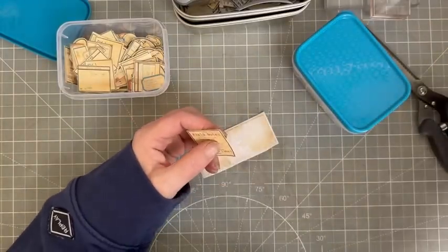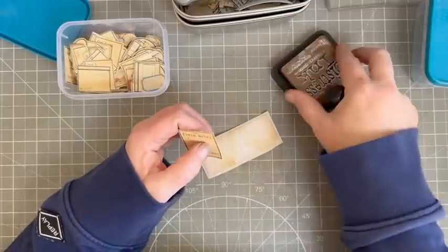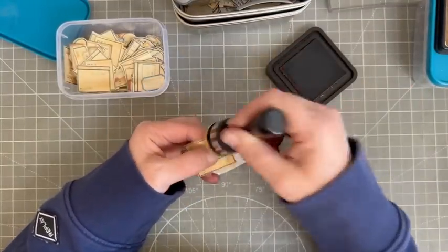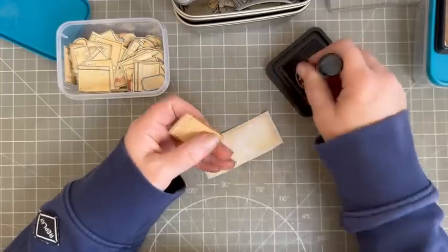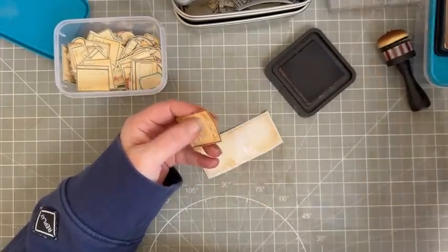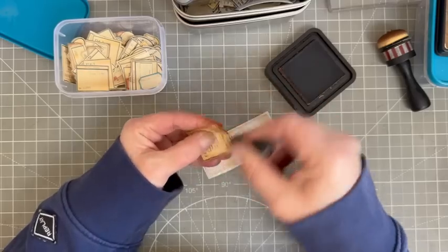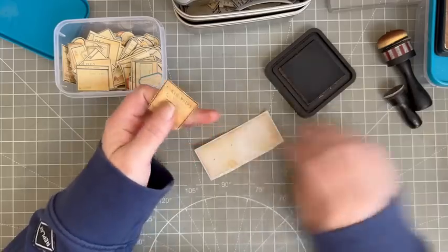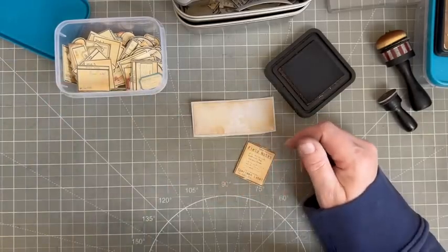So we're going to use some of these, and just distress it. Get your glue.